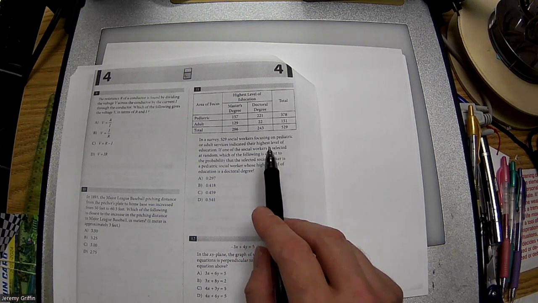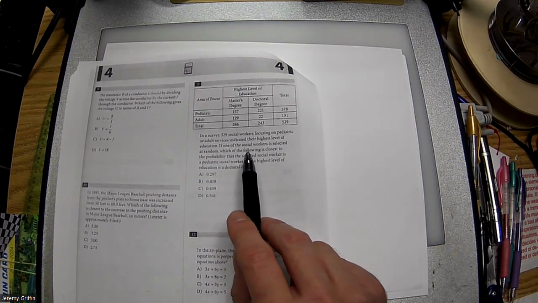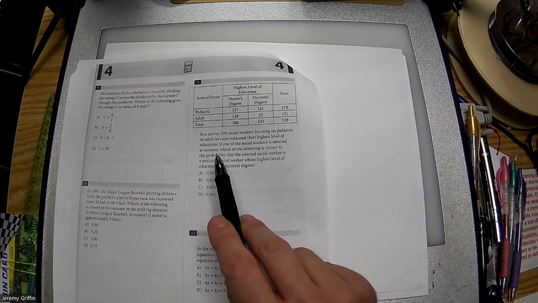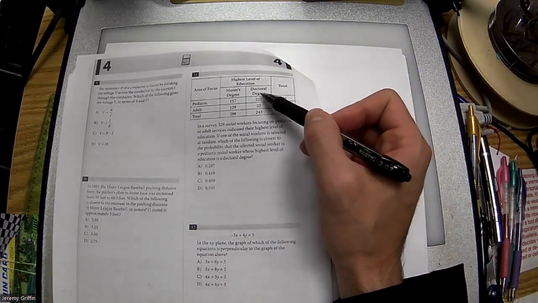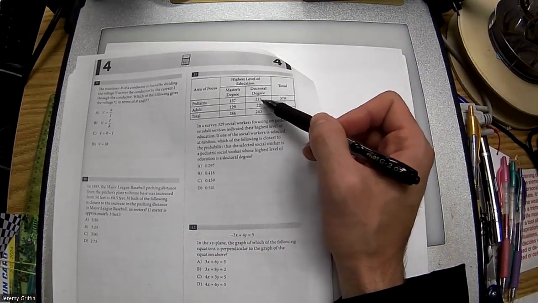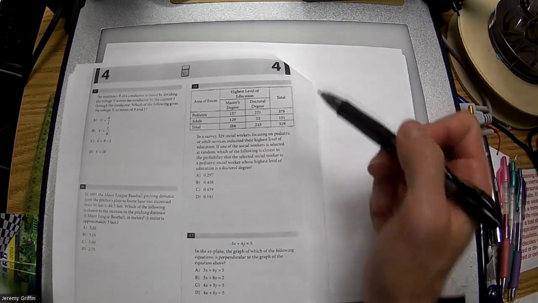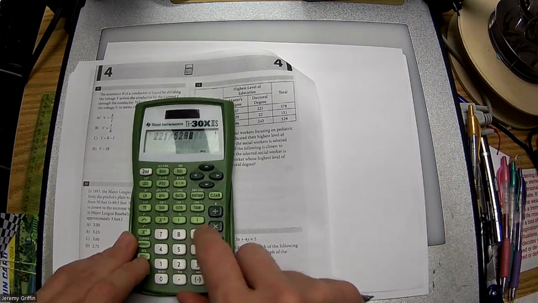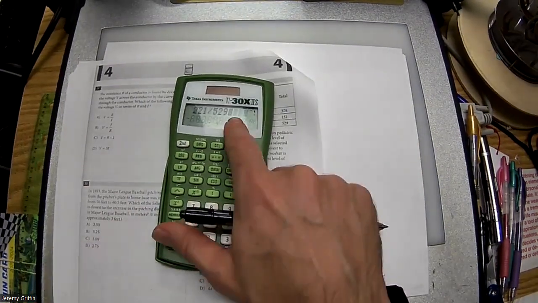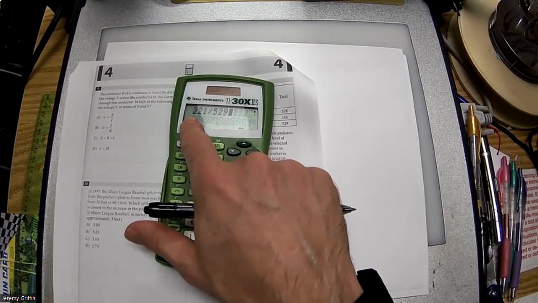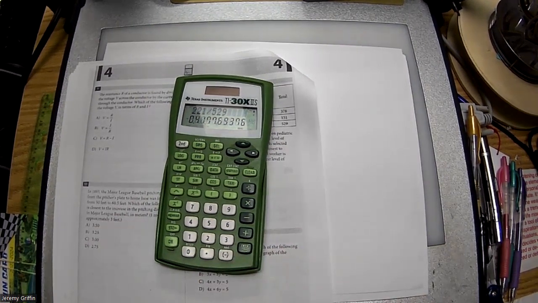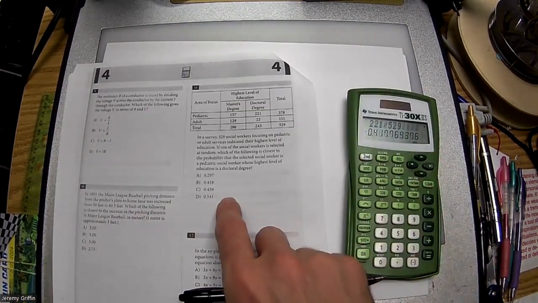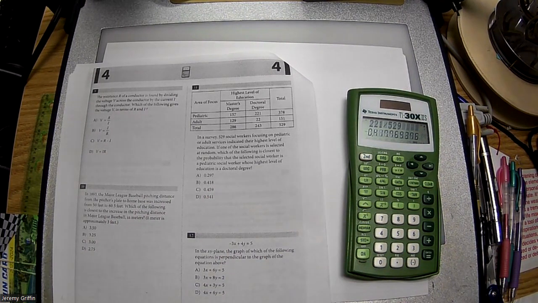Which of the following is closest to the probability that the selected social worker is a pediatric social worker whose highest level of education is doctorate? Are you looking at these 221 people right here? That's pediatric doctorate, out of 529. Should I do 221 out of 529? Is that what I'm looking for? There's 529 people, and the target is, what's the chance it's one of these 221? So about 41%, you think? About 41%, so 0.41 something. Is that option B? 11 is B.